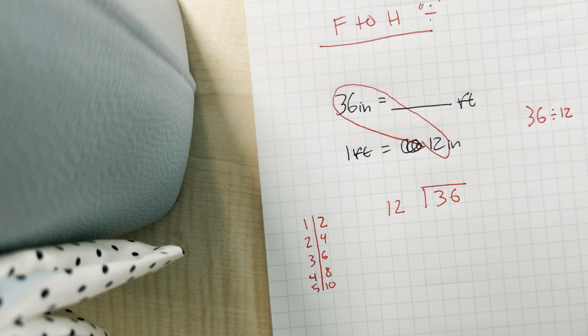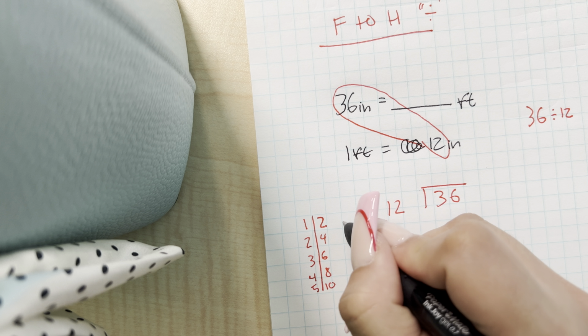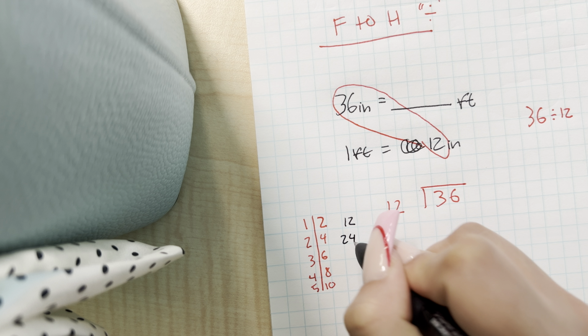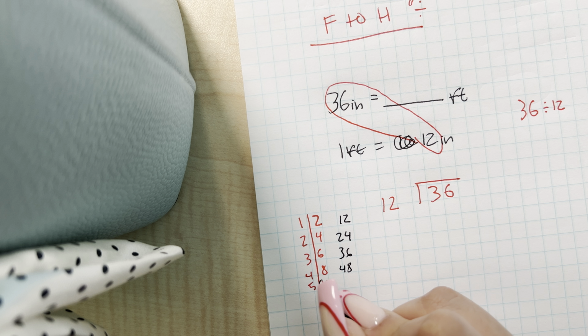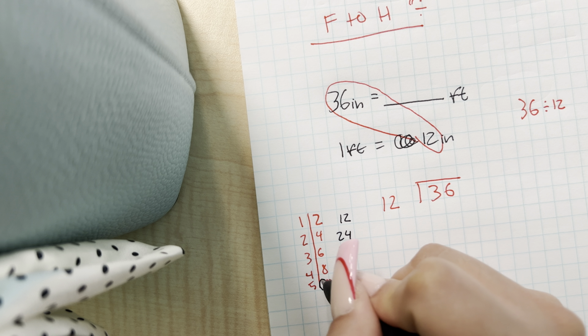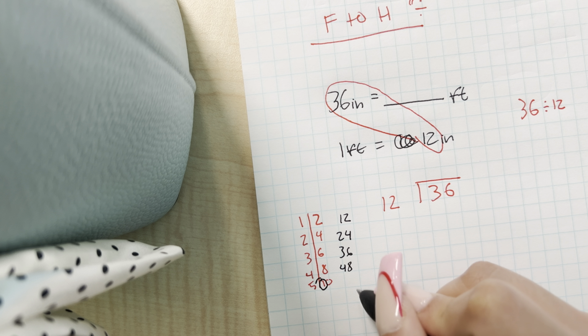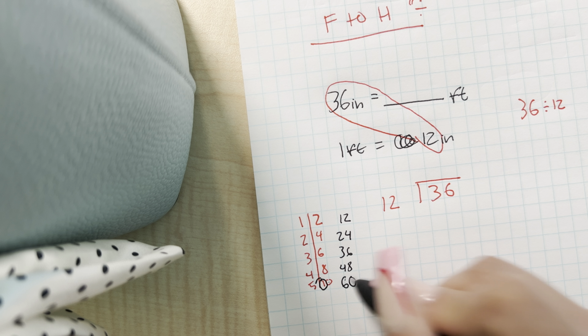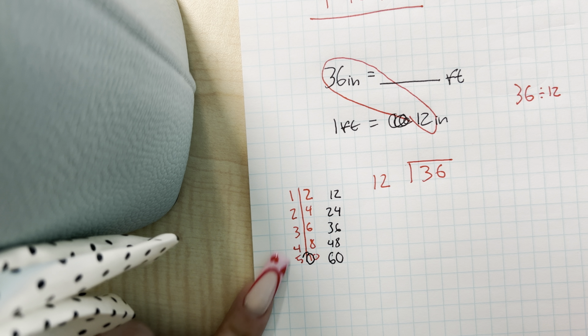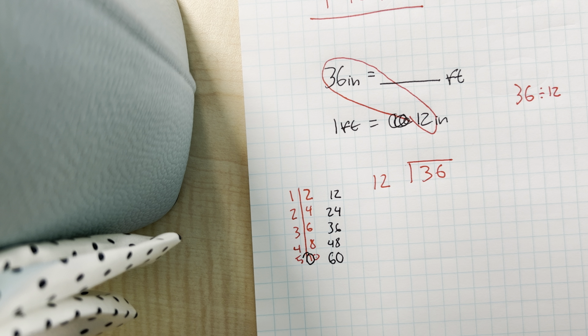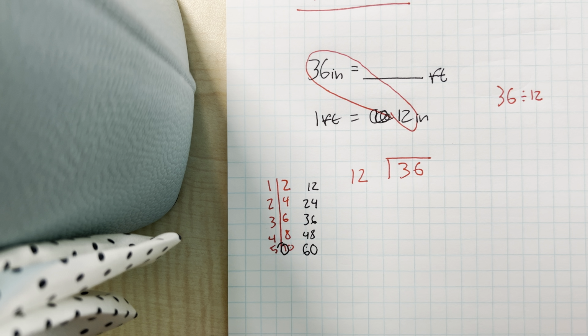Now we combine and add them over. Here's 12, 24, 36, 48, 60. Remember, ideally, we would do it all the way to the 9th one, but for this example, we're going to go ahead and stop right here.